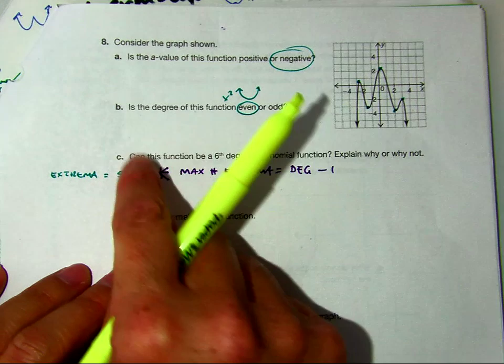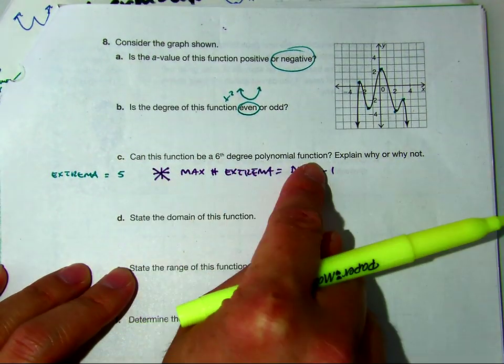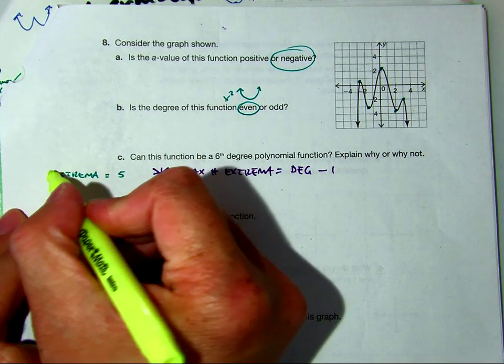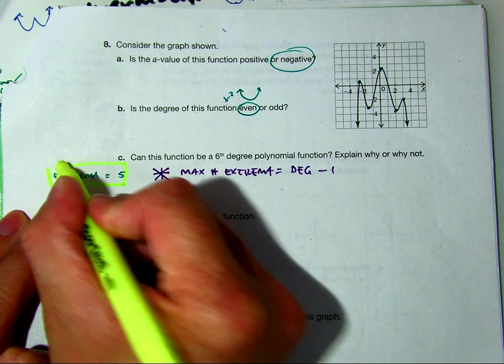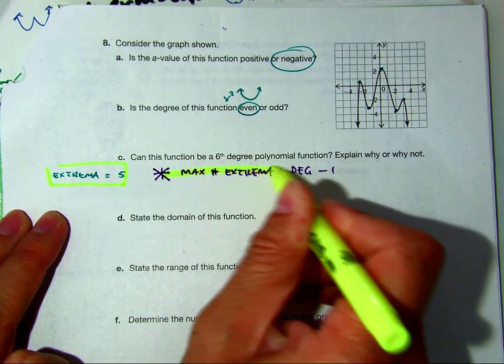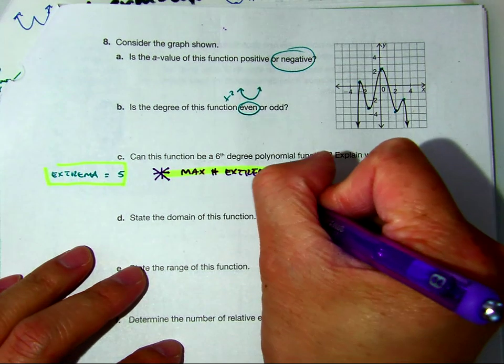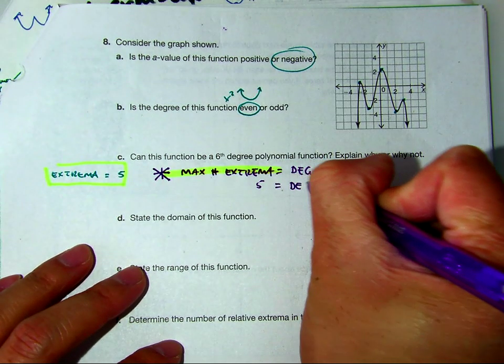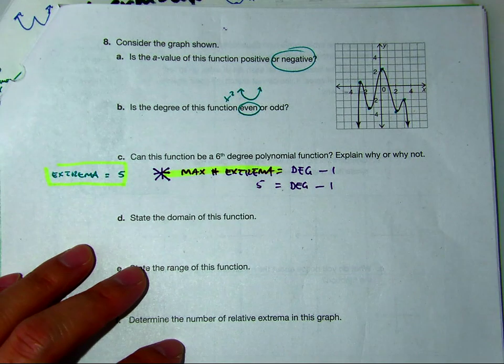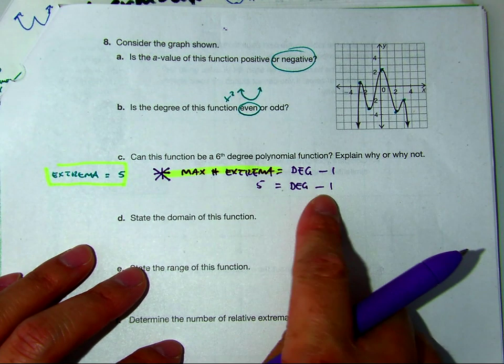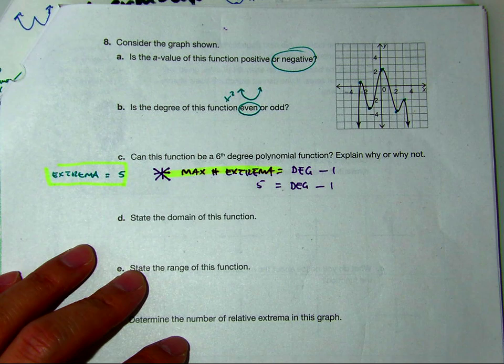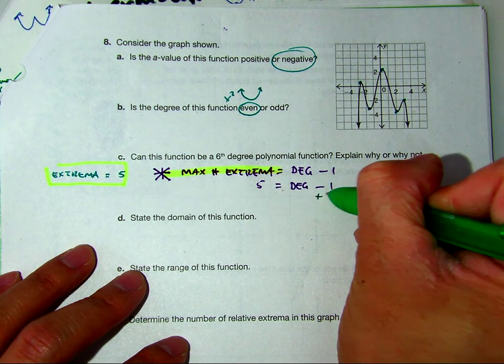So the question is, can this function be a 6th degree polynomial? Well, I have 5 extrema, so I'm going to put 5 into here. So I get 5 equals the degree of our polynomial minus 1. And let's treat that like an x. So to remove the negative 1, I'm going to add 1.